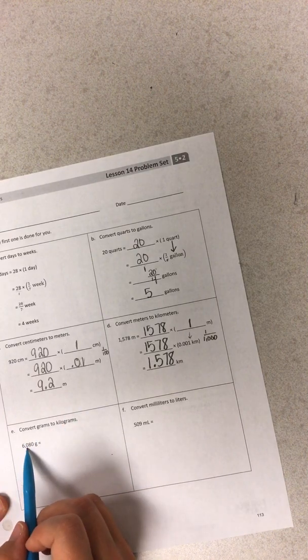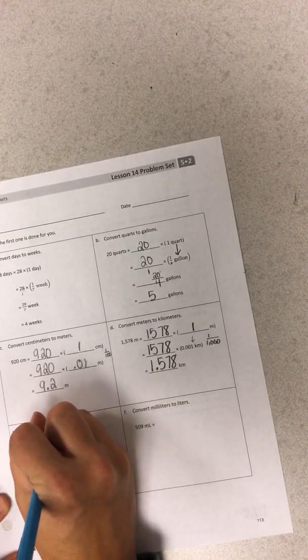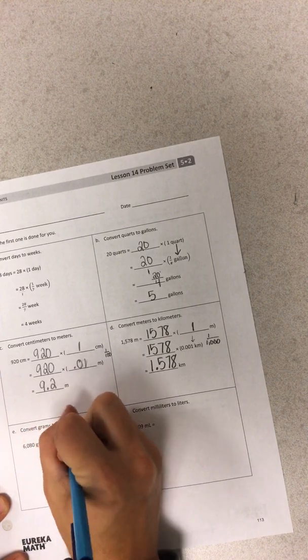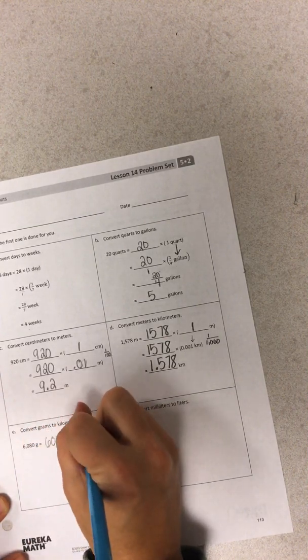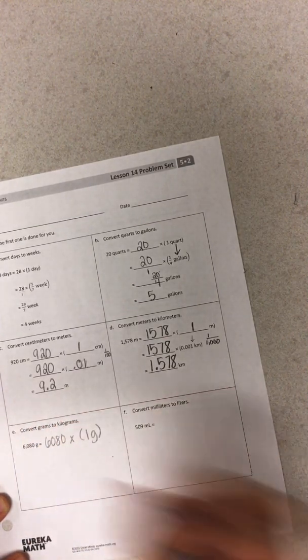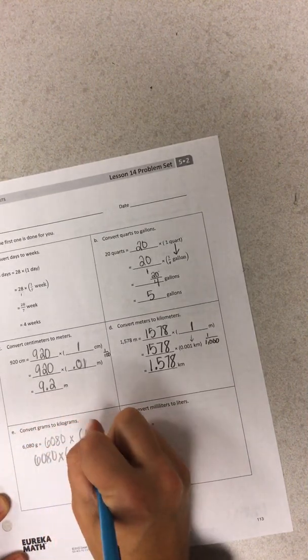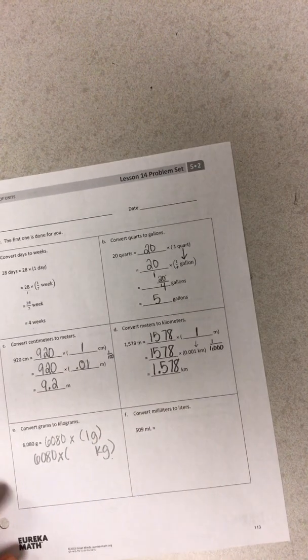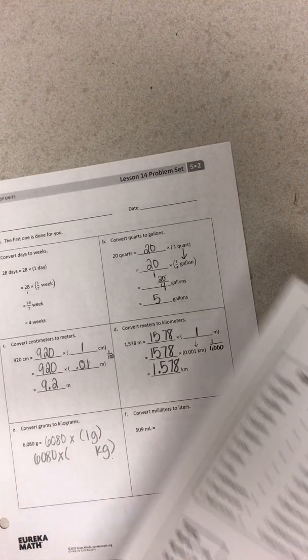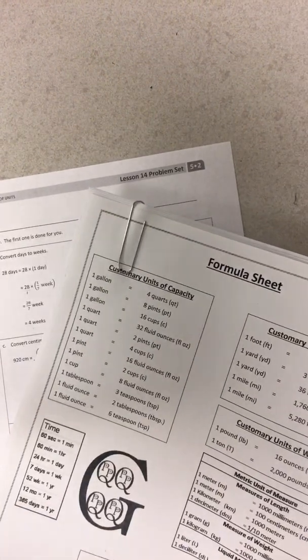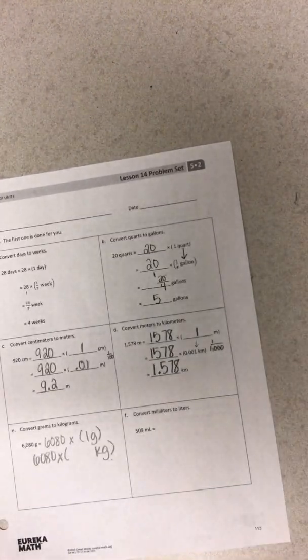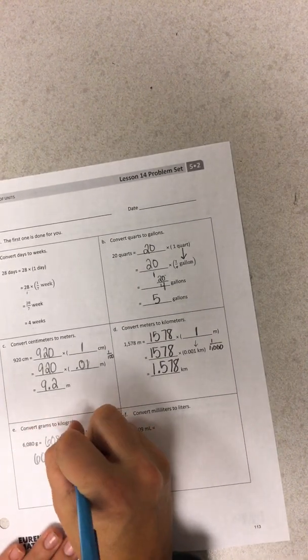So I've got 6,080 grams. I'm going to separate out my number from my label. So now I'm going to go ahead and write my number, and I'm going to replace it now that I want to convert it into kilograms. So you'd have to come over here to your place value chart. And of course, we don't have that on this one, but there is one in the classroom that if you look, to convert my gram into kilogram, it's going to be 1,000th.